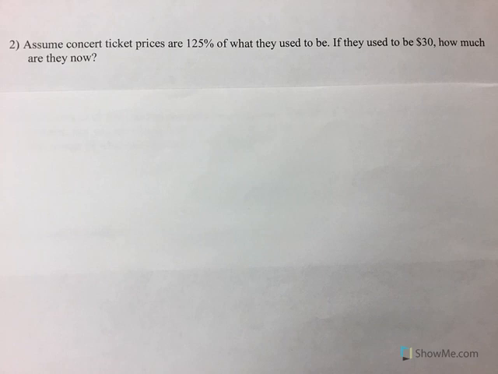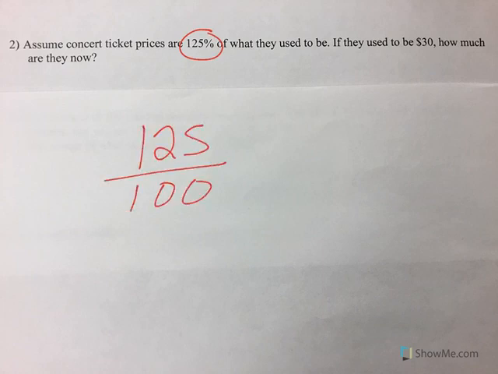Now we get into story problems here. Assume concert ticket prices are 125% of what they used to be. If they used to be $30, how much are they now? Now, I don't know about you guys, but I think that proportions are the easiest to do with story problems. So I start with my percent. 125%, percent always goes over 100.